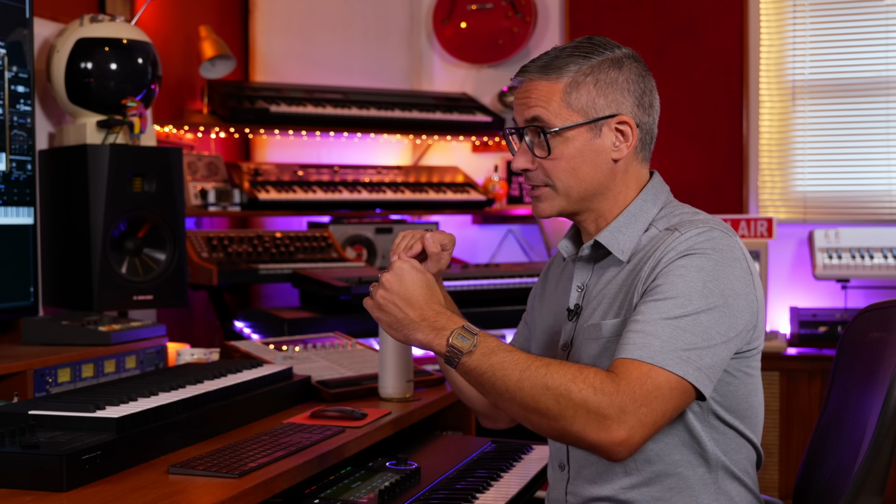So very excited about these templates, very excited about making my own for all of my virtual instruments that I use the most, and then maybe even seeing how this works with the hardware as well.